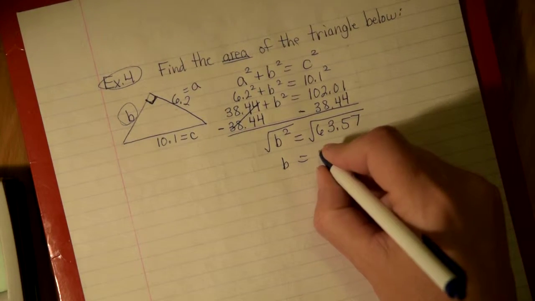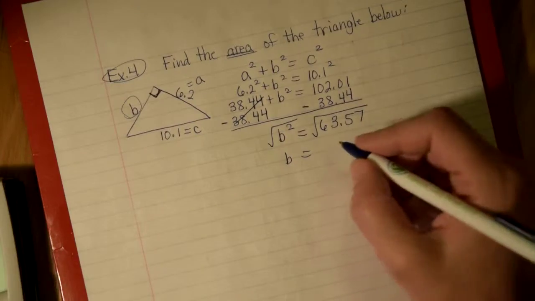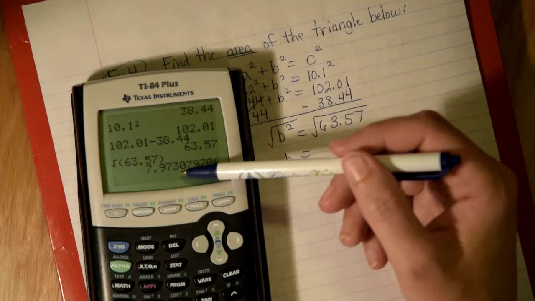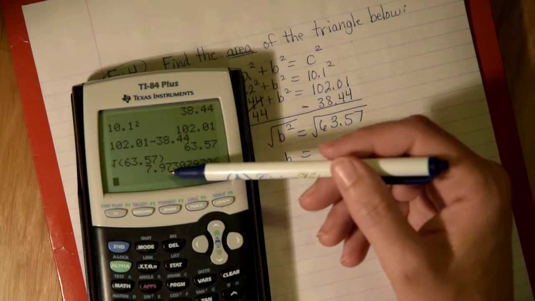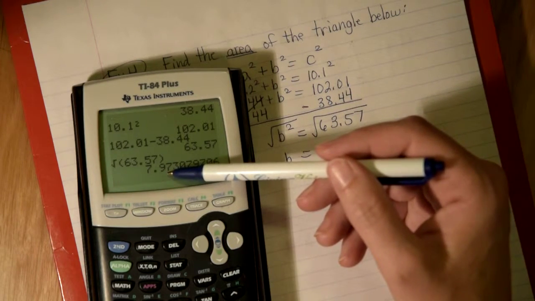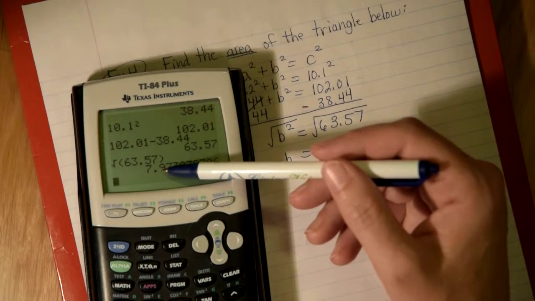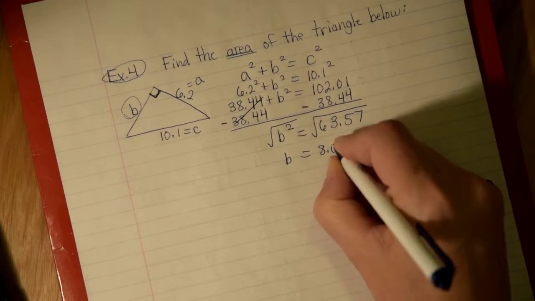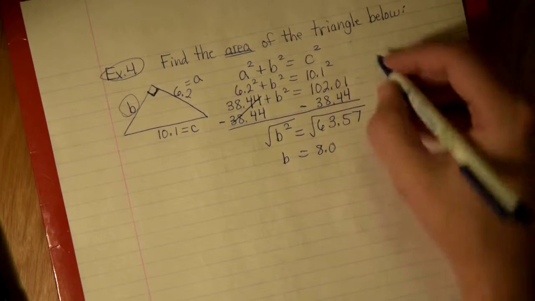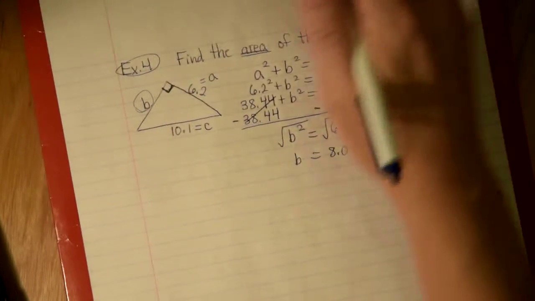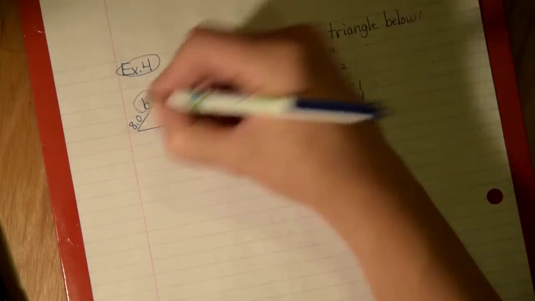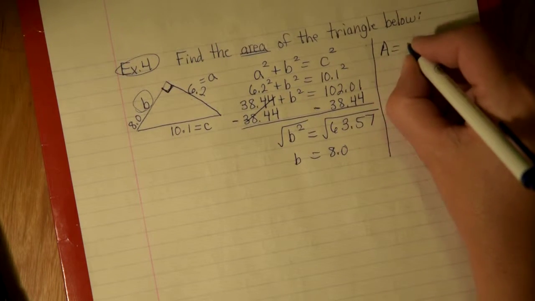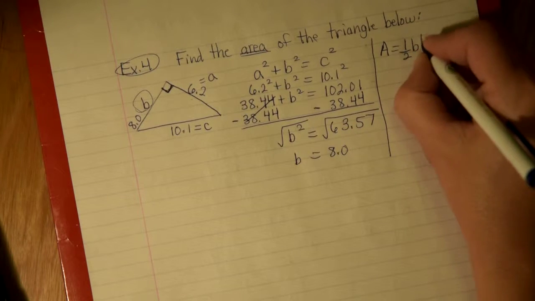This says 7.973. Looking at the hundredths place, that's 5 or more, which means the 9 is going to go up by 1, which means that goes to 8, so 8.0. Not finished. That is not my area. That is my side B. That's this side, 8.0. Now I can find the area, which is 1/2 base times height.